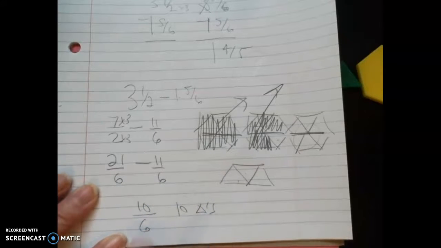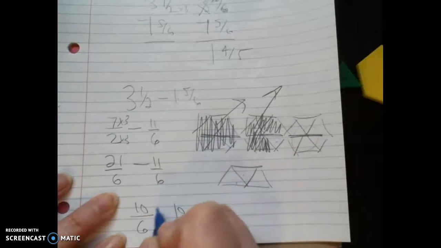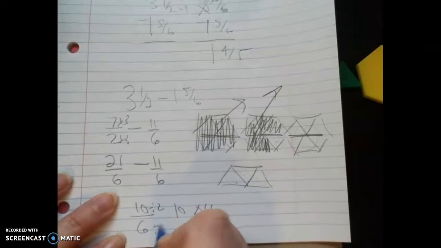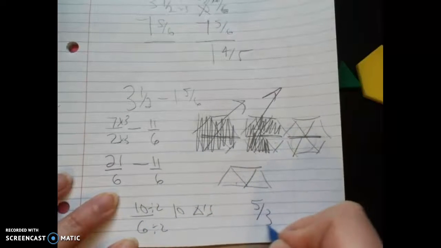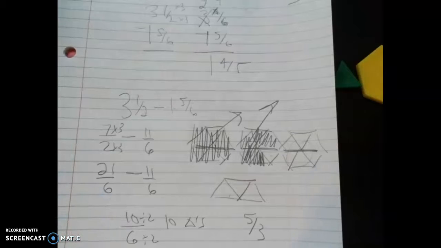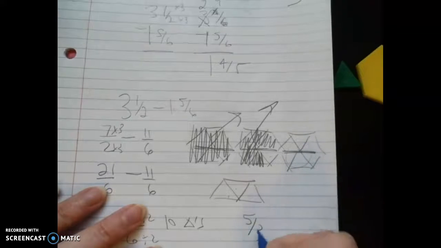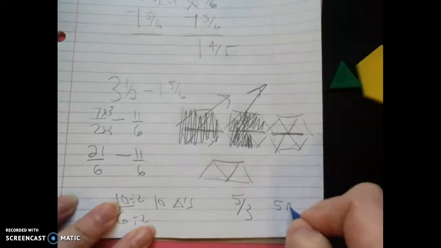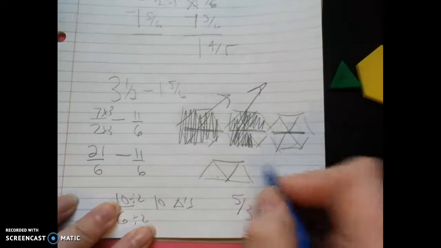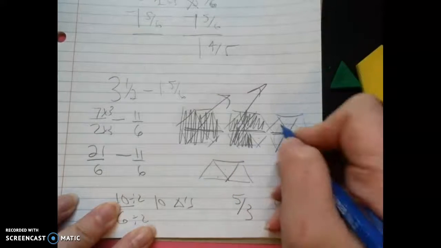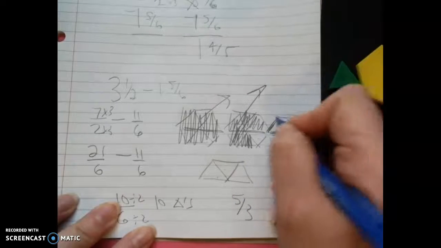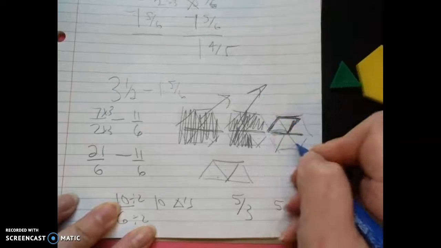This is your unit. All right, so I have 10/6, which again, divide by 2, I could get 5/3, which means that my answer is 5 rhombi. And so again, I might have to mush these together, but there's a rhombus here, there's 1 rhombus. These are the blue ones.